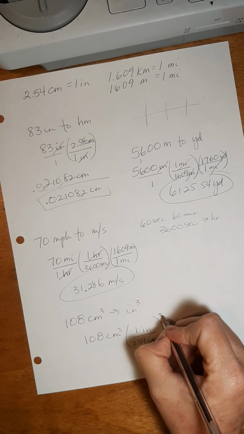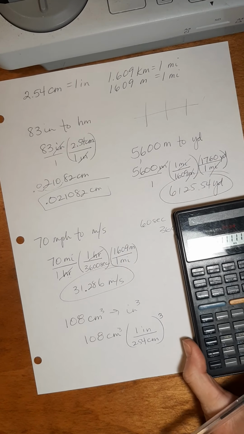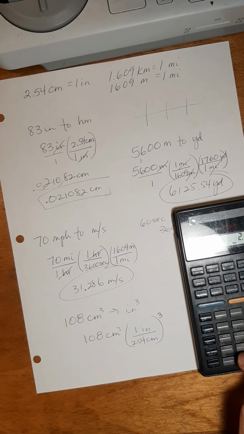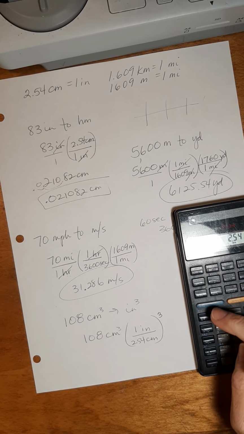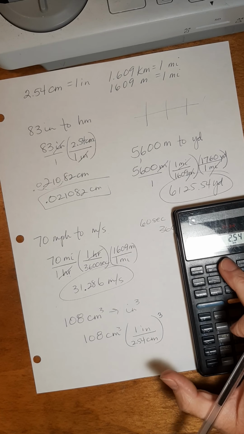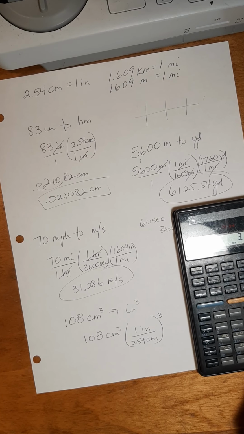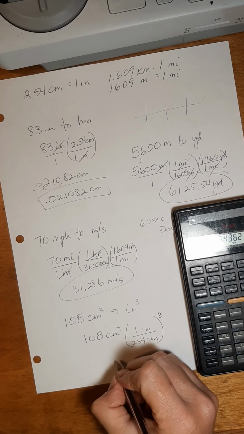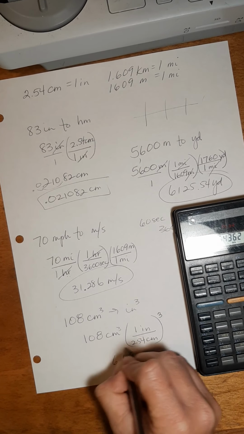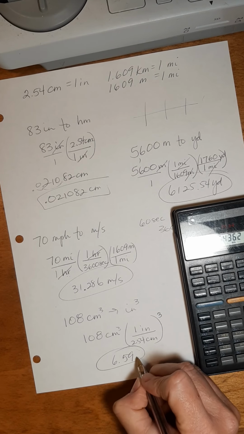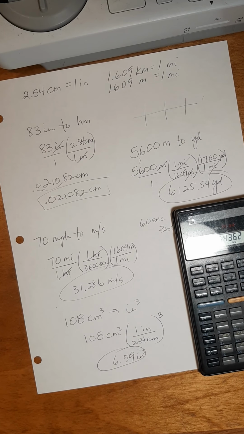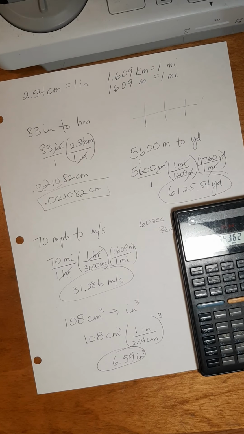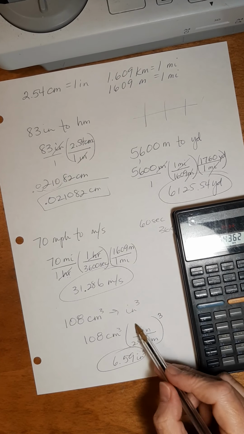So you were going to actually cube that. So it would be 108 divided by 2.54, and where's my power button? There we go. Cubed equals 6.59 inches cubed.